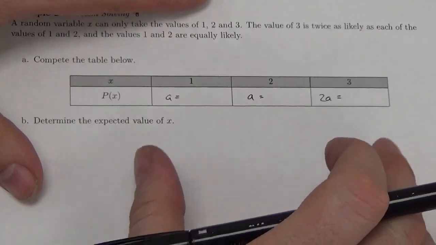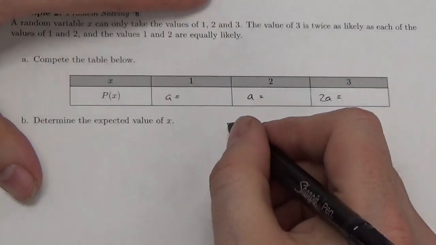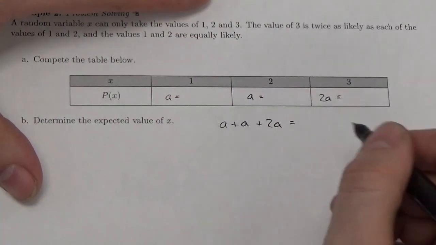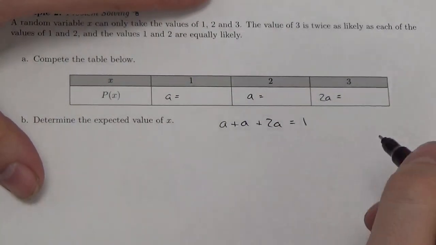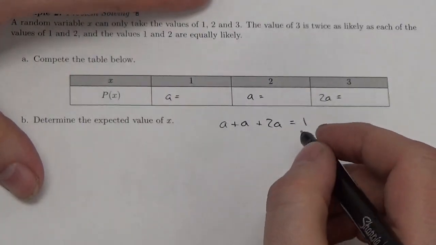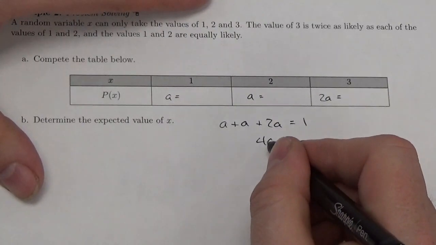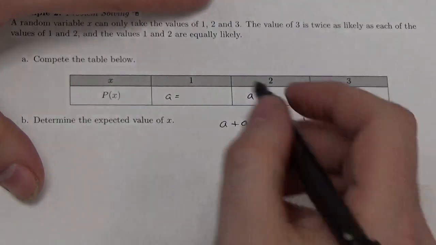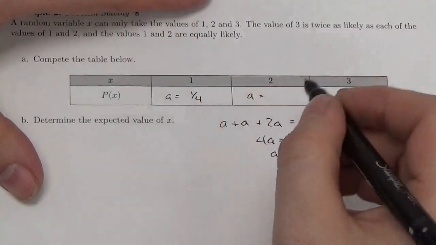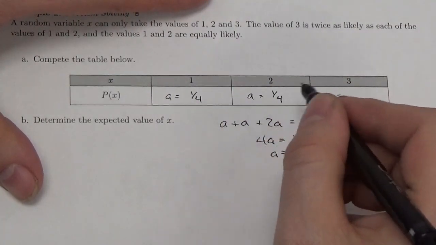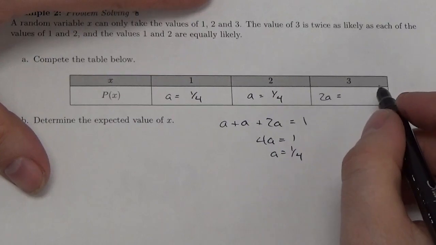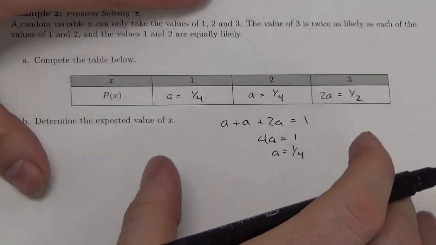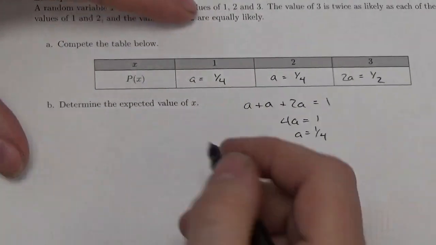The bit of information that you need to bring to the table on this one is that if you add up the probabilities of all the events, assuming you've got all of them, the answer should be 1. So altogether, what have I got here? I've got 4 A's. So A is going to equal 1/4. The probability of the 1 showing up is 1/4, of 2 showing up is 1/4, and then the probability of 3 showing up would be 2/4 or 1/2.